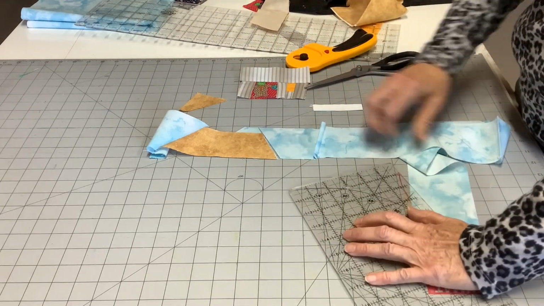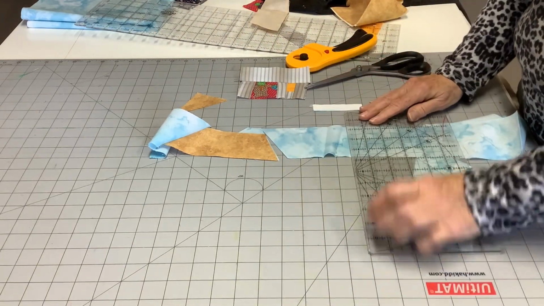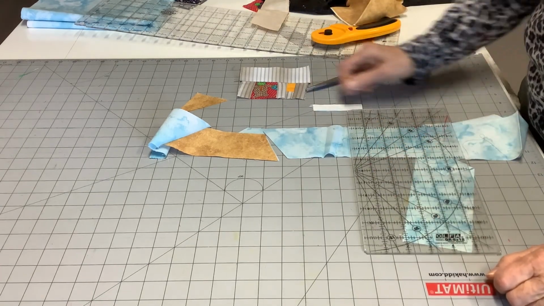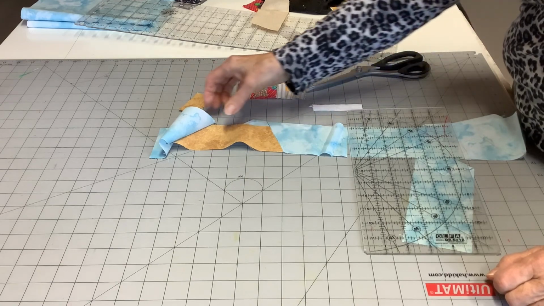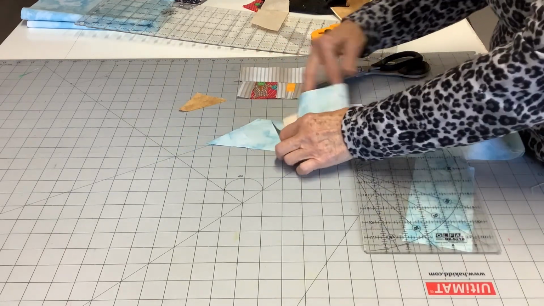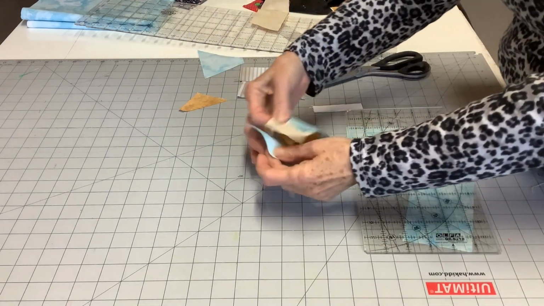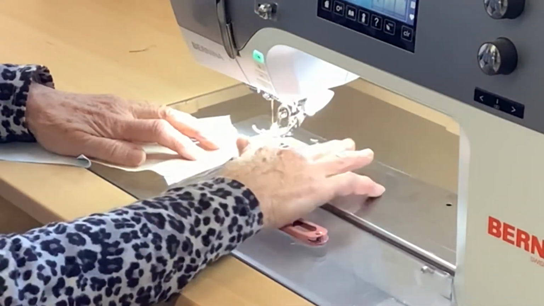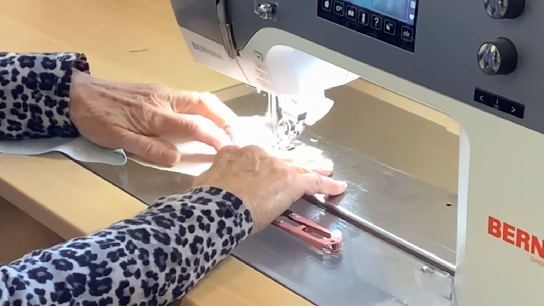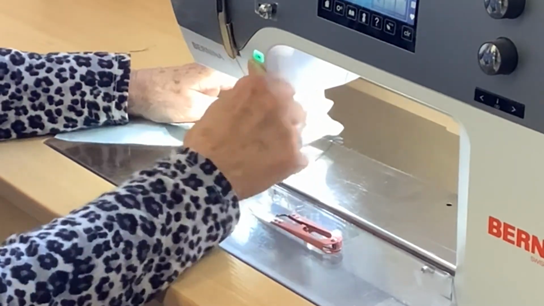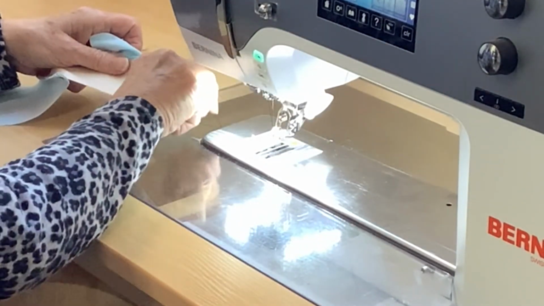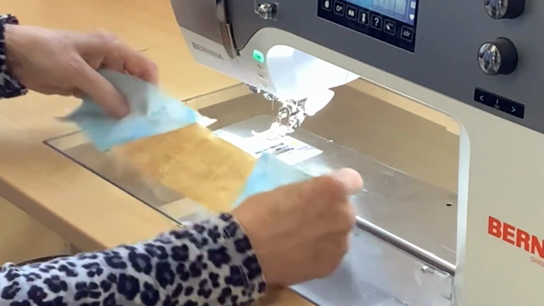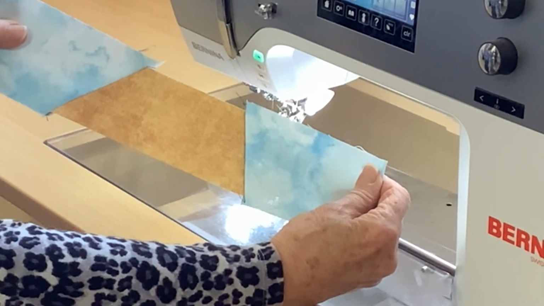And I'll cut it off about here. Again, we're just guessing what we'll need. Then it's back to the sewing machine. And we'll put it together like this. And there we have our roof and our sky.